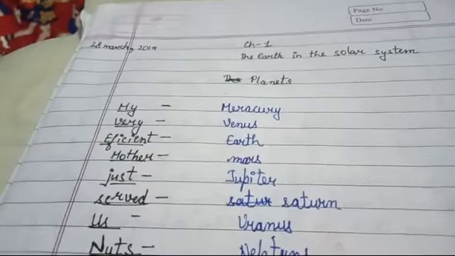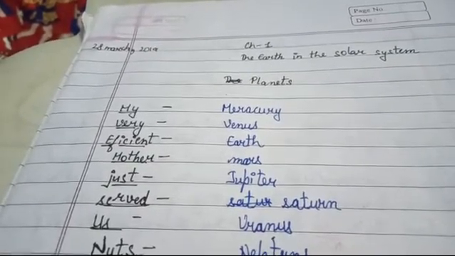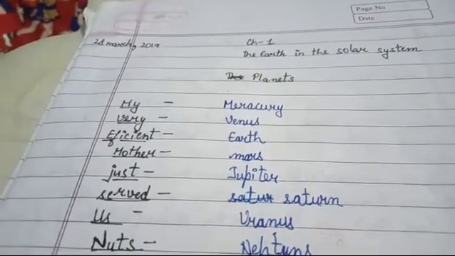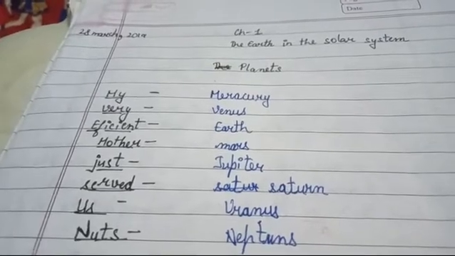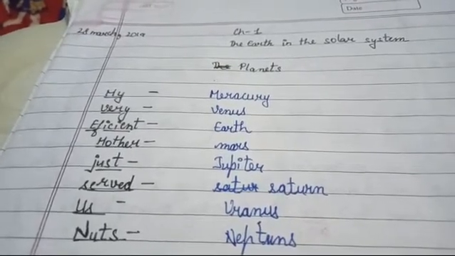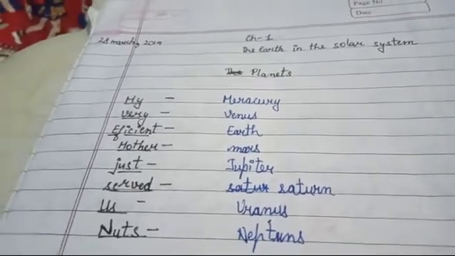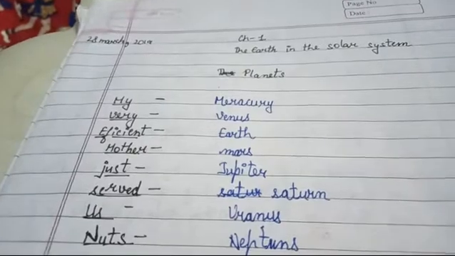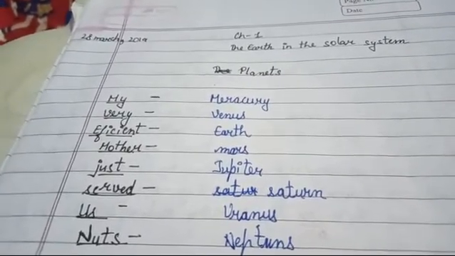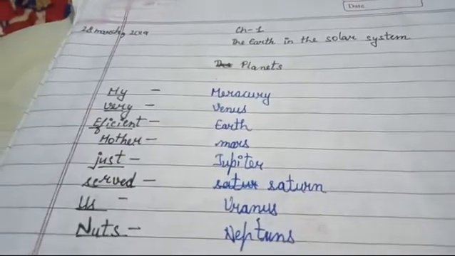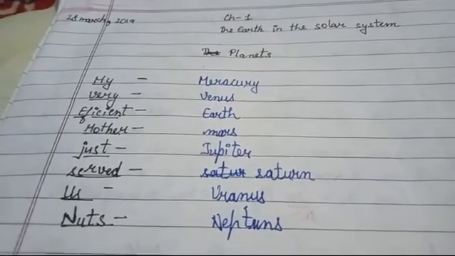So the Earth and all the other planets revolve around the Sun. Four planets revolve in the inner circles or inner rings, and the others are outer planets. Now we will discuss the planets first.